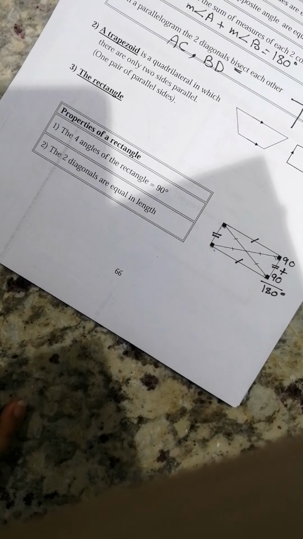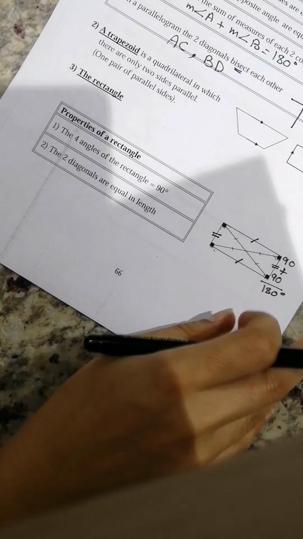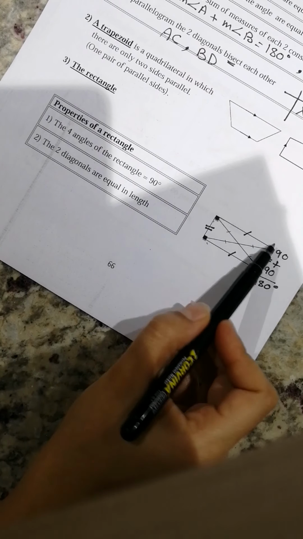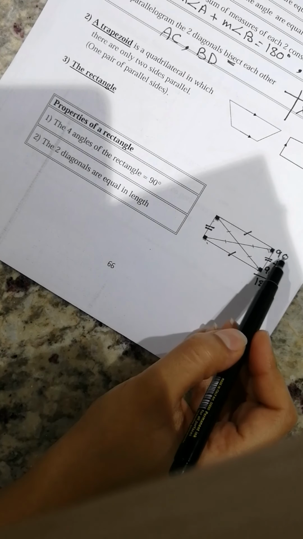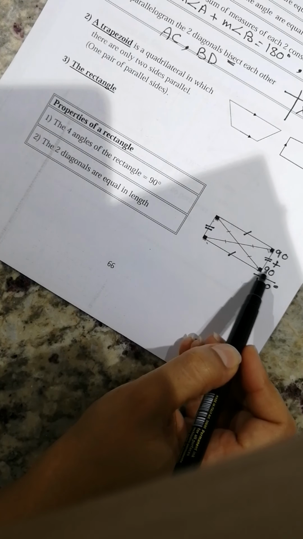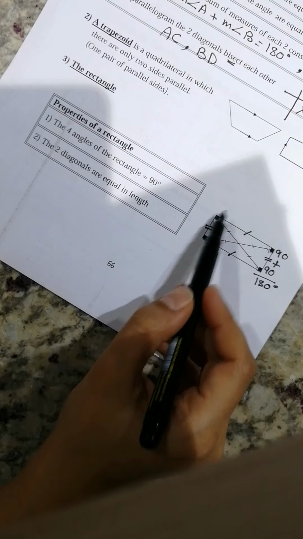Let's look now at the rectangle. The rectangle properties: I found that the four angles are right angles. They are equal in measure and they are right angles. What does it mean, a right angle? For example, if this angle equals 90, so this angle equals 90 because all of them are right.